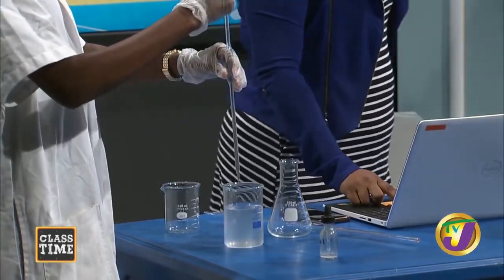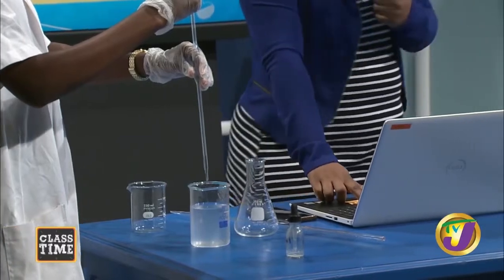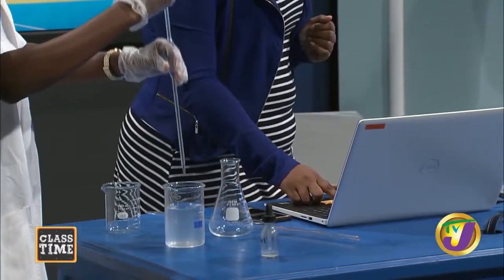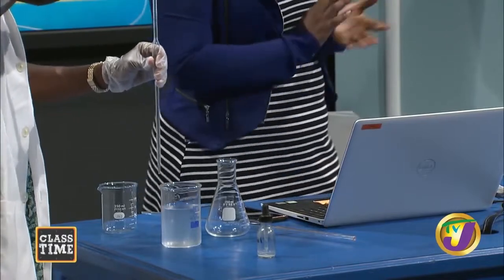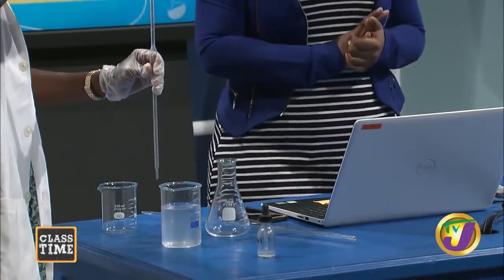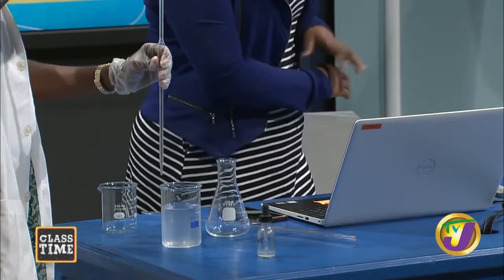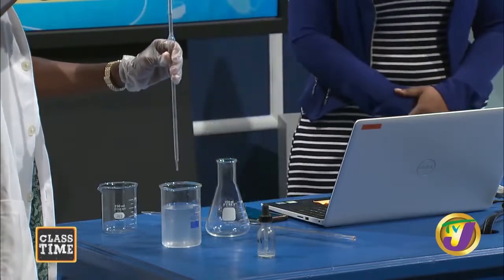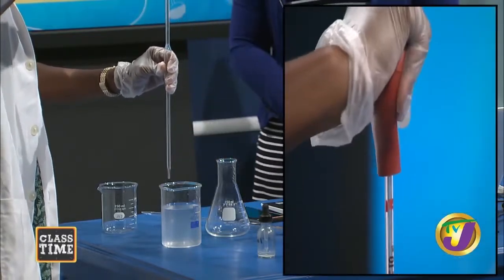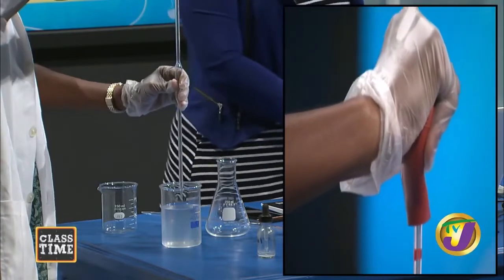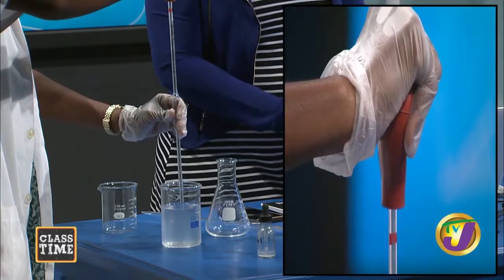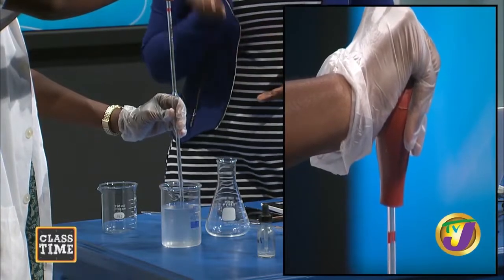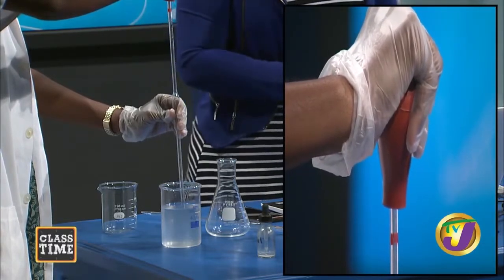So we're trying to pipette exactly 10 mils of this solution. So before, the pipette should be washed with tap water first. Then you can wash it with distilled water. Before using some of the sodium hydroxide solution, we should pre-rinse the pipette with our solution that we'll be using.